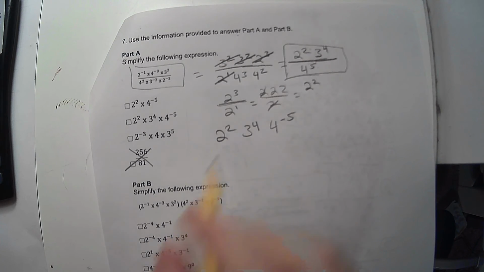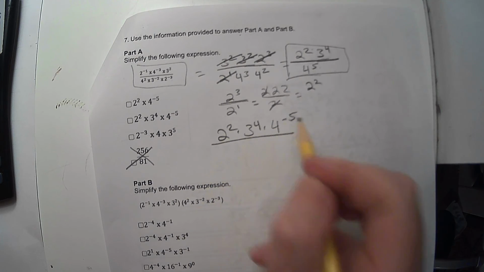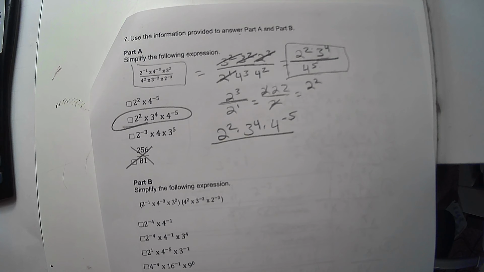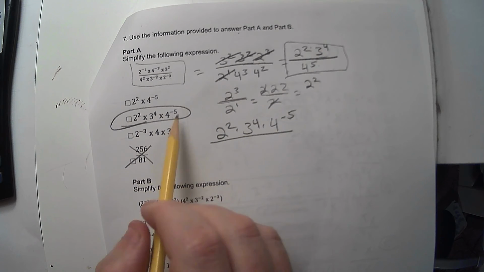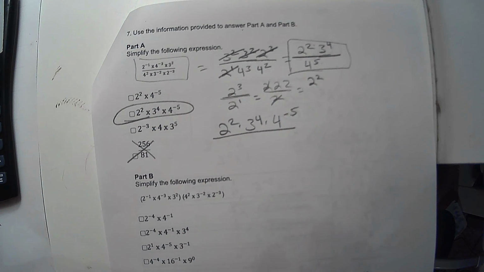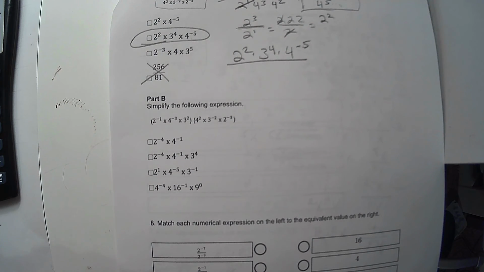A negative. So now we can look for the answer that says 2 squared times 3 to the 4 times 4 to the negative 5, and that's where they've got it hiding for us. Okay? So in my mind, I would say that's not simplest form because you have a negative exponent, but that's the way they want you to write it. So as long as you can pick it out of multiple choice, I know you can get to this point, you're good to go.